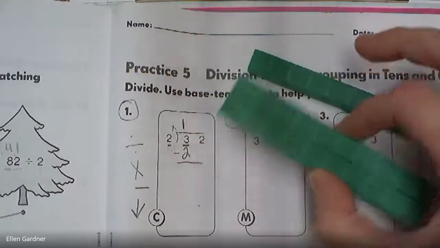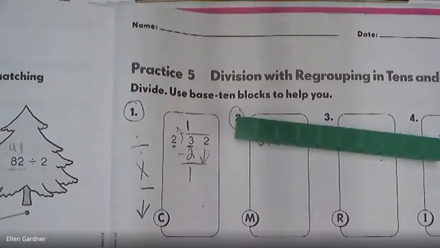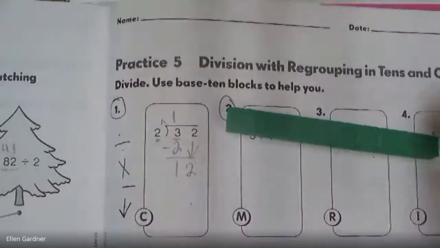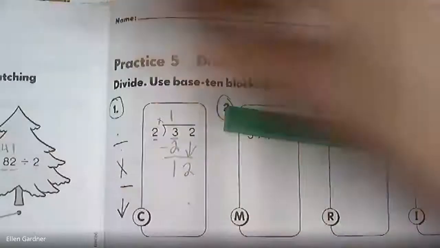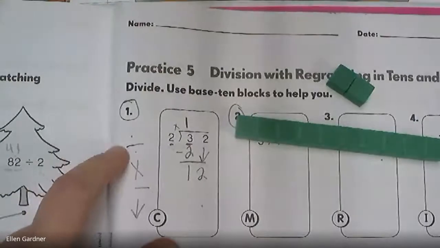This is going to show us how many we have left over. How many 10s are left? 3 minus 2 is 1. 1 10. That's right. Then we're going to bring down that 2. So we have 12 that we're going to divide into 2 groups. We go back up to the top step.